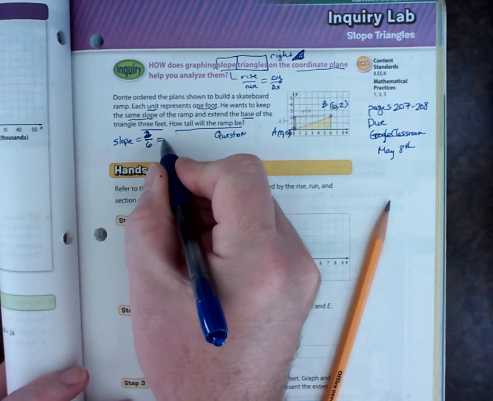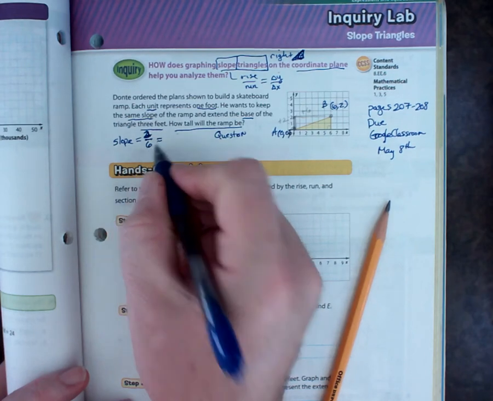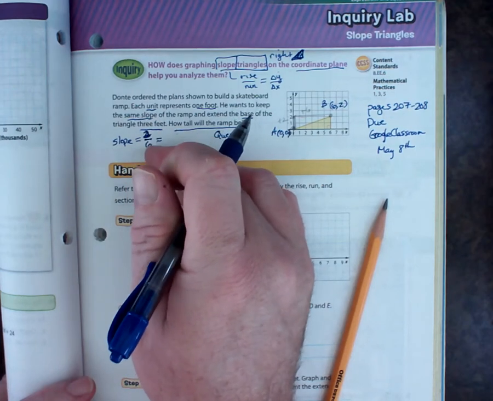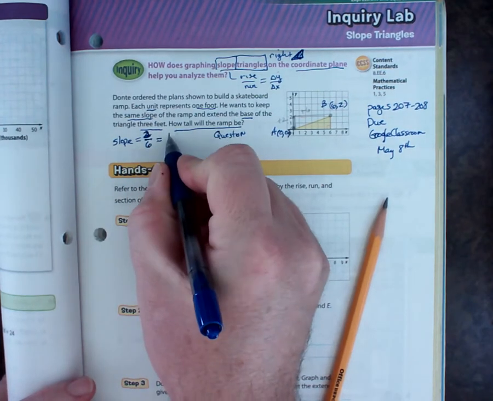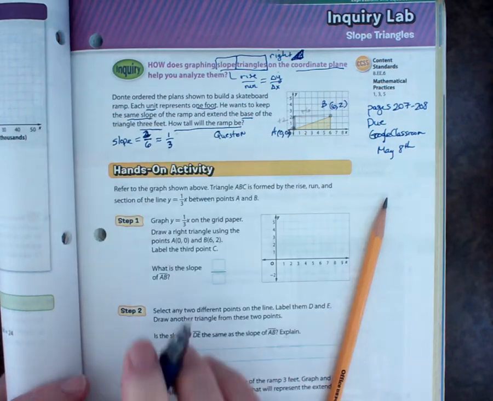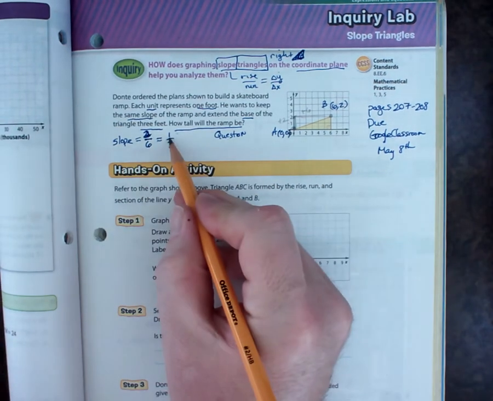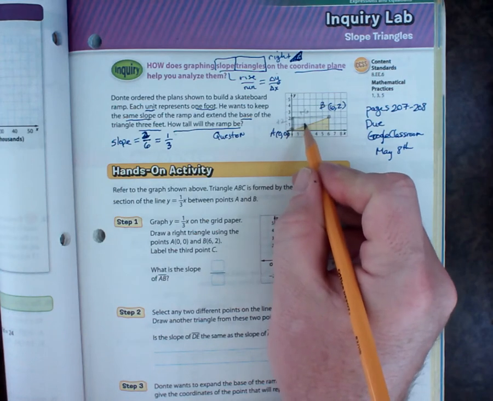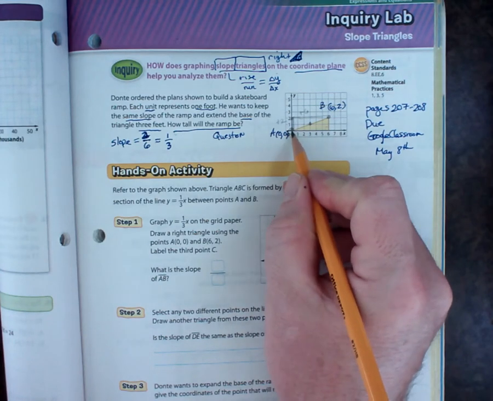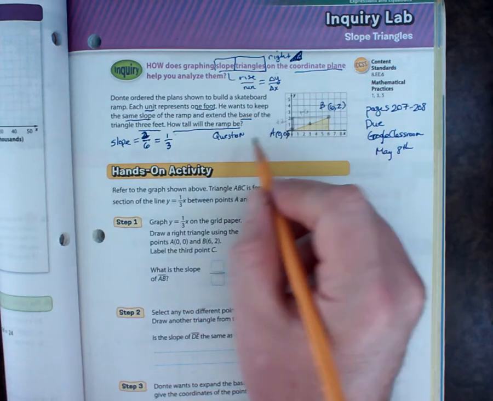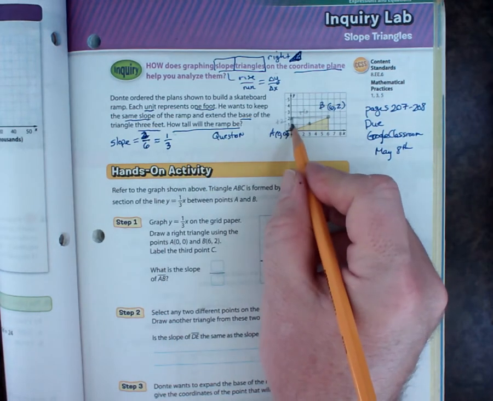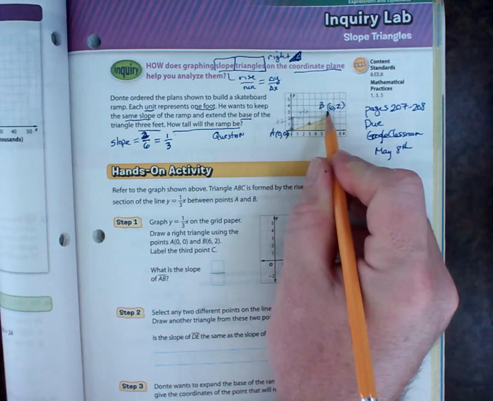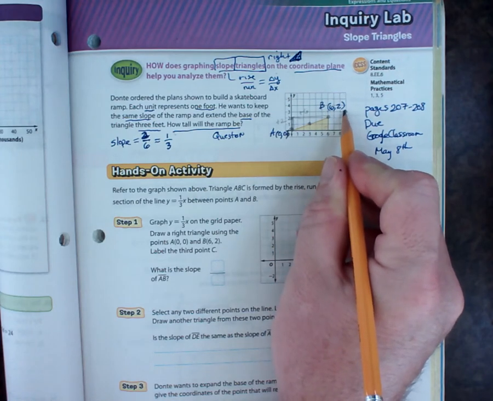Well, what do I know about this 2, 6 here? I can reduce 2, 6. They share a common factor of 2, and when I reduce that, I get 1/3. So this triangle should also rise 1 and run 3. Rise 1, 1, 2, 3, and it does. I see that it catches here. So then it'll follow that pattern. Rise 1, run 3, rise 1, run 3. The next one would be rise 1, run 3 over here.